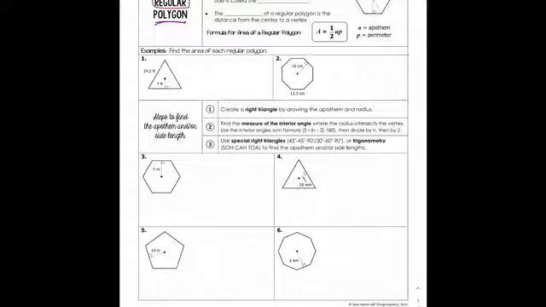Regular means all the sides are the same size. So a regular rectangle would be a square. A regular triangle would be an equilateral triangle. So we are going to be finding the areas of a bunch of different polygons, but they are all regular, and that's important. They all have the same size sides. Ooh, tongue twister. Okay, so let's get some definitions here.